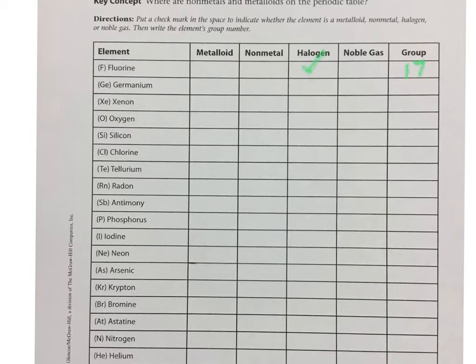Okay, so if it's on the stair step, it's a metalloid. If it's not a halogen and not a noble gas, then mark it a non-metal, and then the group number that it's in. All right, good luck, have a good day, stay safe.